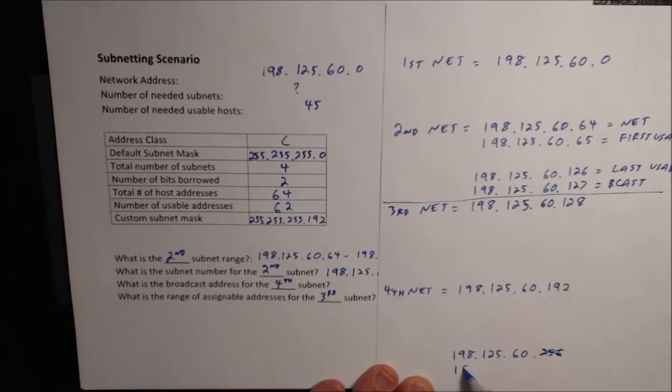So we end up with 198.125.61.0. It's kind of like the odometer on a car where once you get to all 9s, you have to roll over. We can't get to 256. Once we get to 255, that's going to give us 61.0. So this would be our theoretical next network.